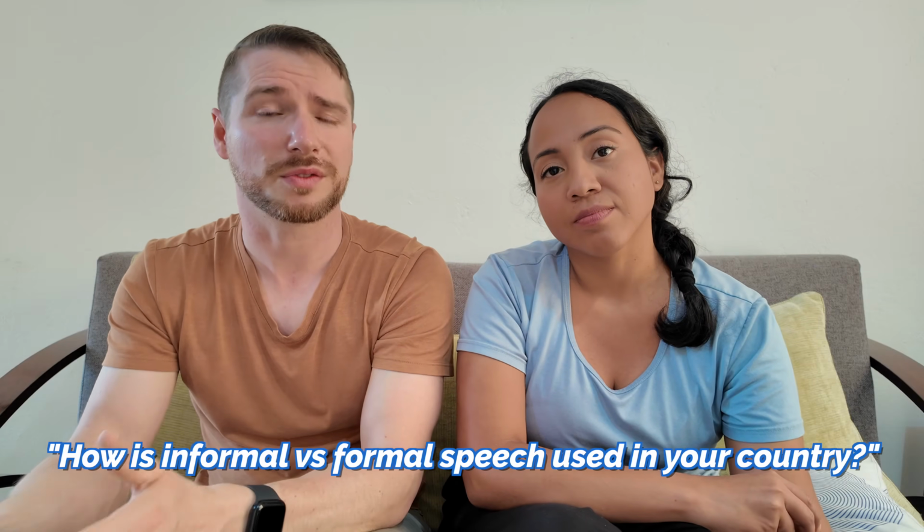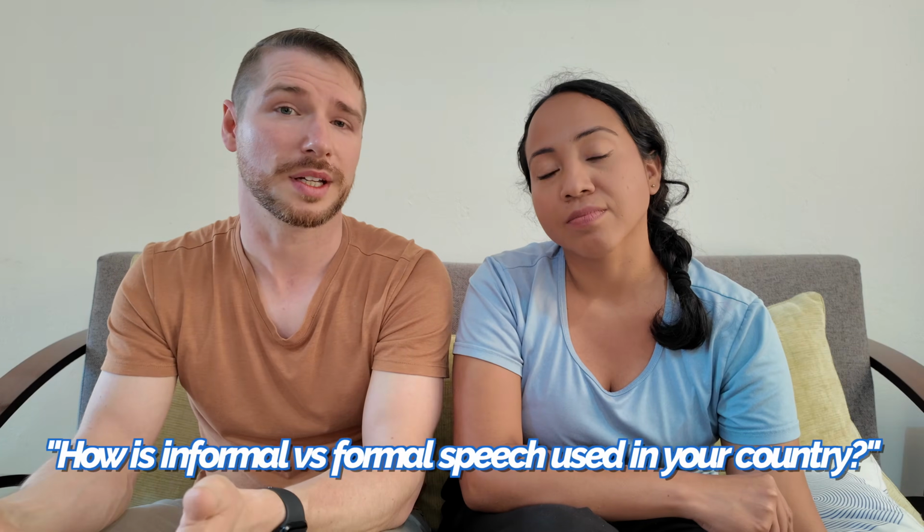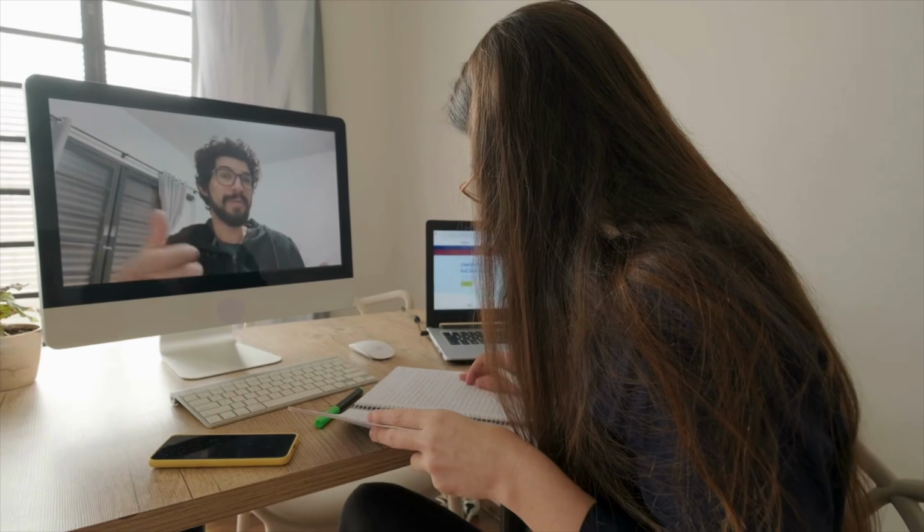But just keep that in mind. It depends on where you're traveling to, right? So if you want to travel to somewhere that's not Mexico, we recommend that you find a tutor online from the country that you're going to visit and ask them, how is informal versus formal speech used in your country? And a couple of the platforms that we recommend for this are Baselang or italki, where you can find teachers from pretty much all over the world.